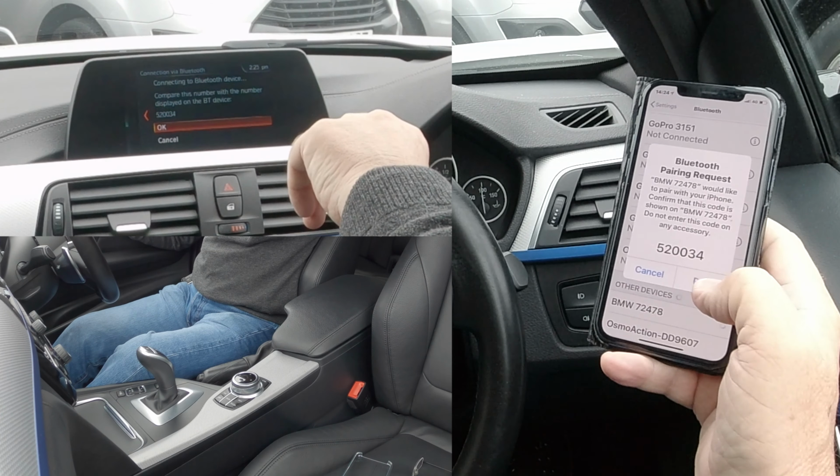Now in order to play music on this system, what we need to do, if you go to your iTunes, see at the bottom there, the red triangle, the 3 red circles, click on there, BMW 72478, there's a tick next to it. So whatever music, whatever sound you play on your phone, so long as you've got the media setting right on the system, it will play through the speakers.